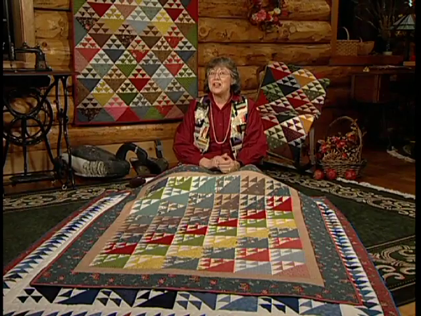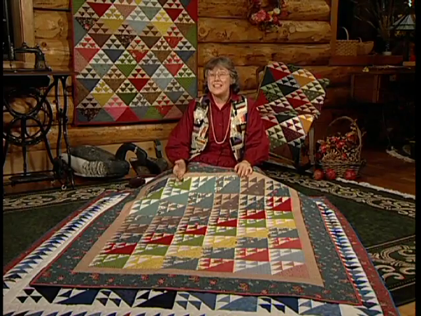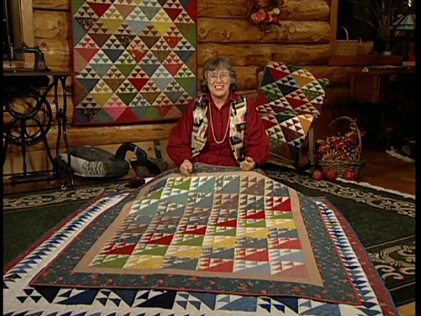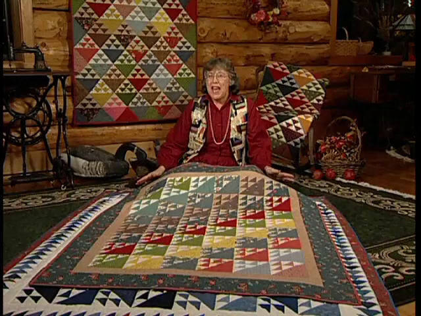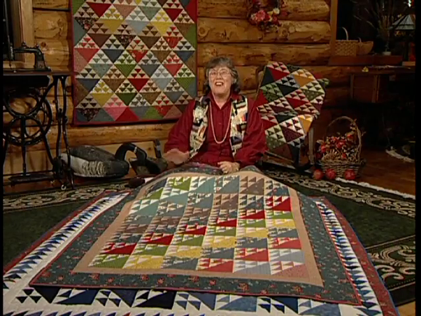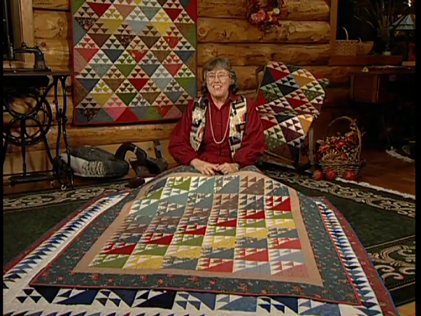Both birds in the air and flying geese belong to a family of quilt patterns in which flight is the theme. Well, migrating birds or geese instinctively know which direction to fly. Well, for the fugitive slaves, these quilt patterns provided directions. Once a direction was established, the fugitives were able to travel on.